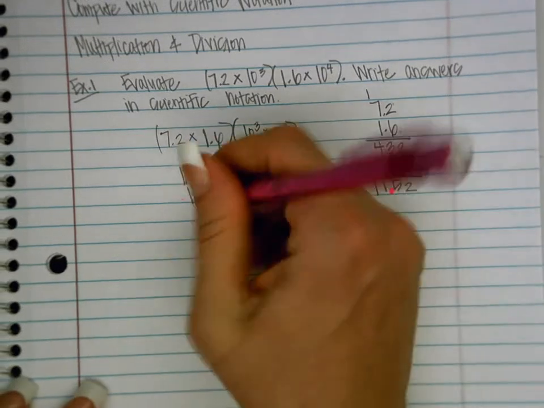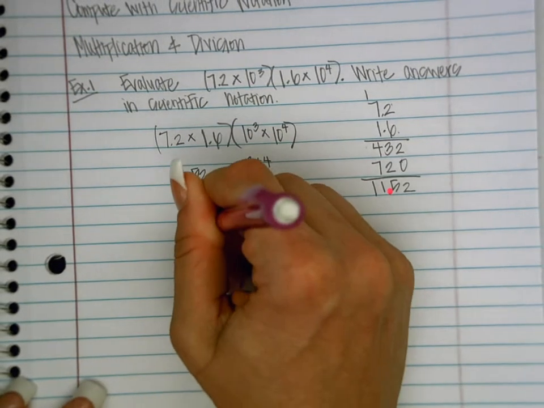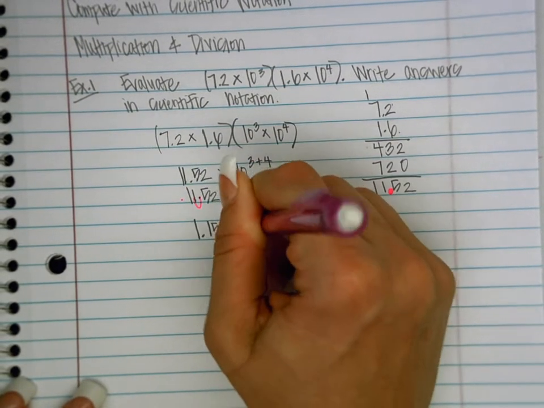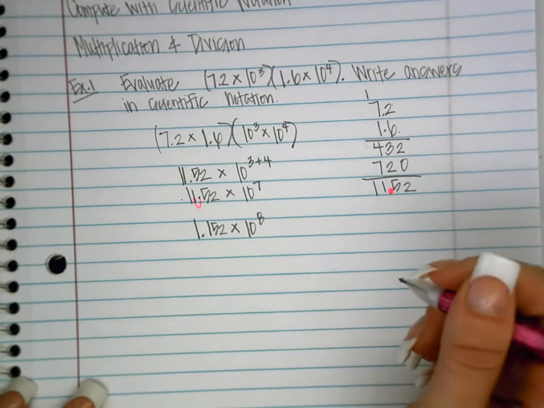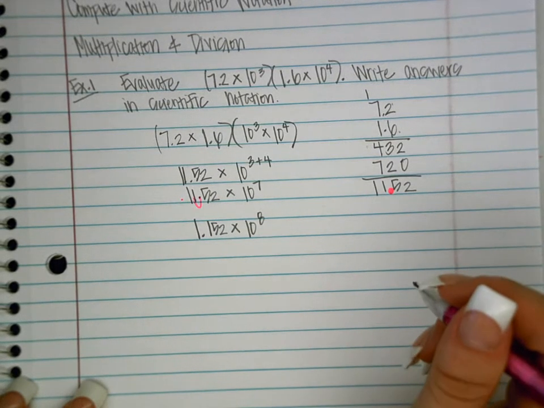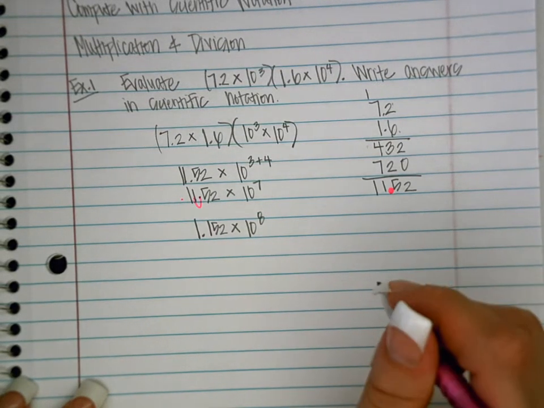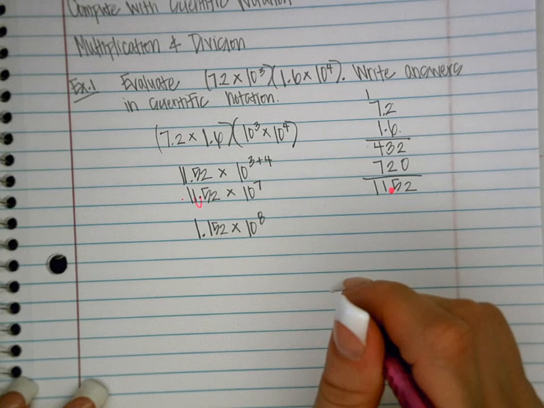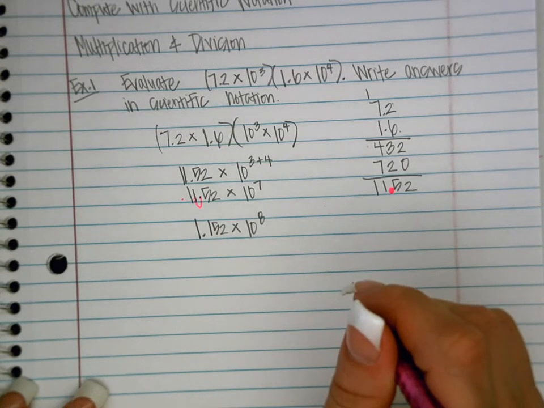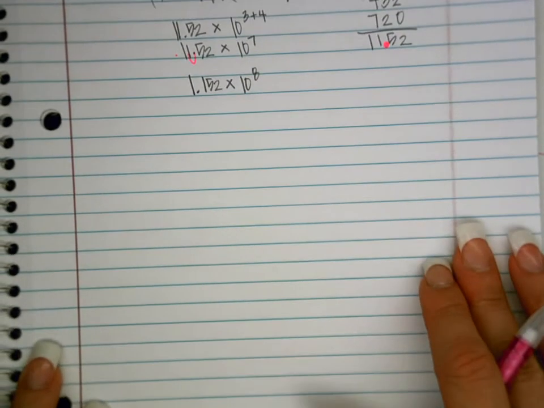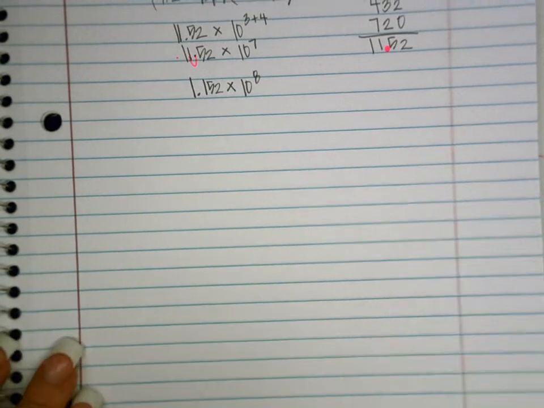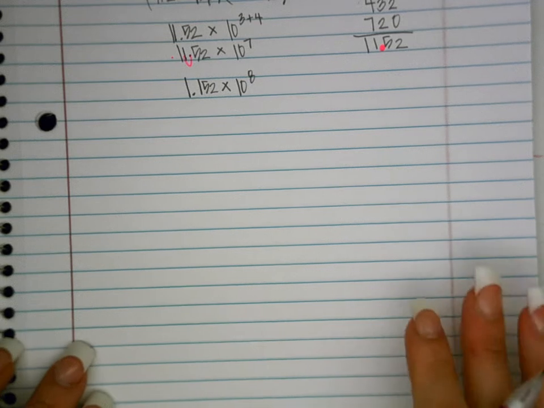So this actually becomes 1.152 times 10 to the 8th power. Yes, sorry. 1.152 times 10 to the 8th power.